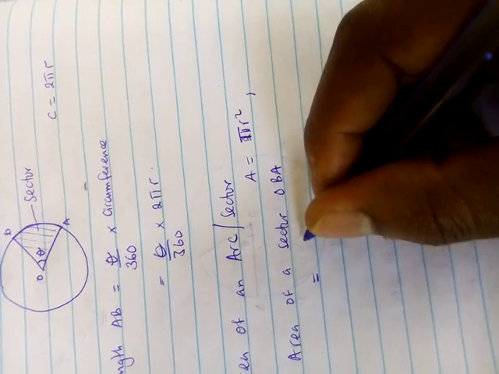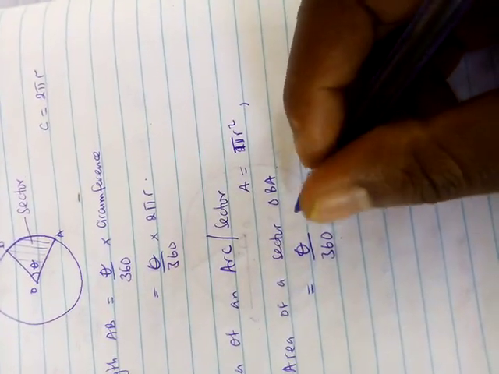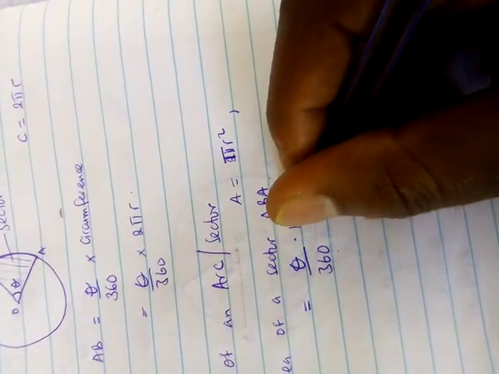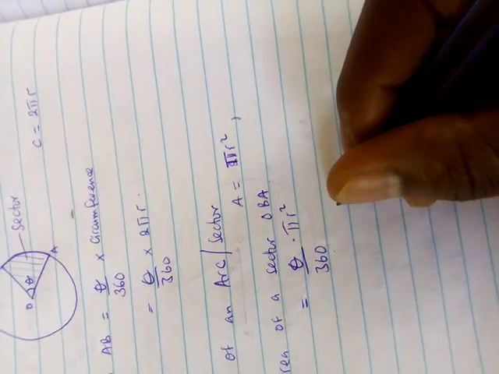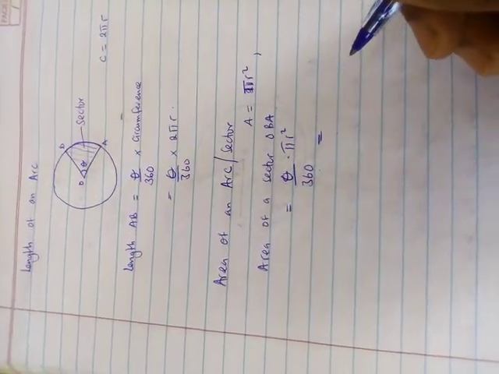This will equal the angle theta out of 360 multiplied by the area of the circle, which is pi r squared. I can simply write theta out of 360 times pi r squared. As interesting as that. So let's do a calculation and see how we can calculate the length of an arc and the area of a sector.